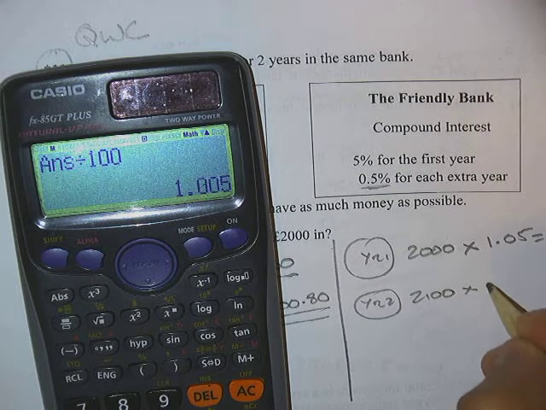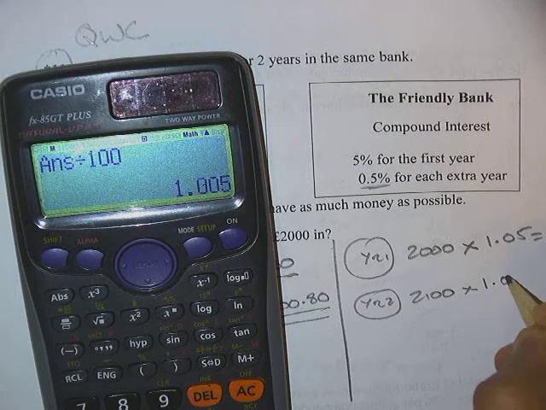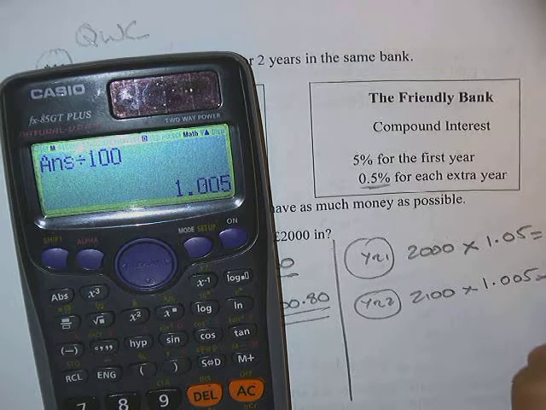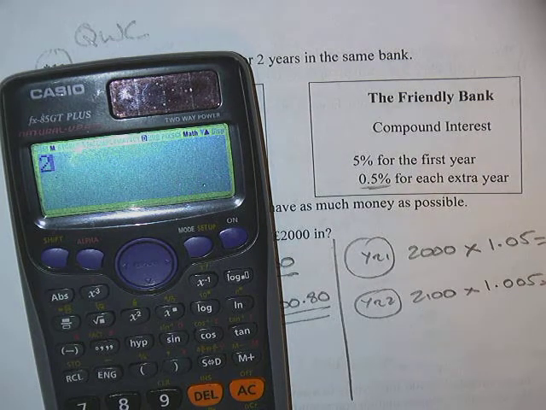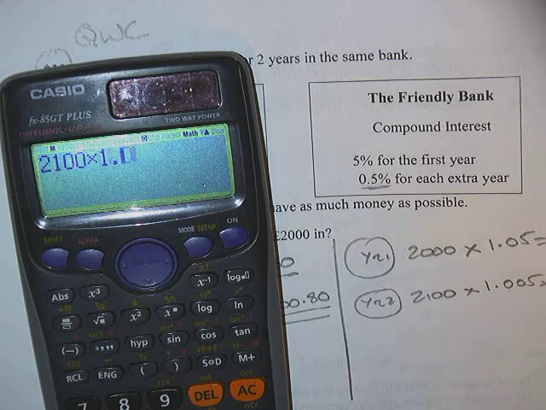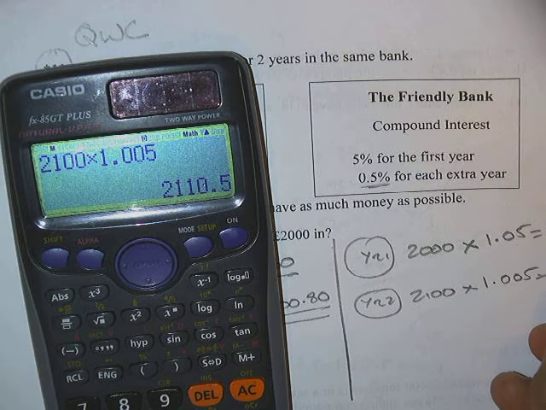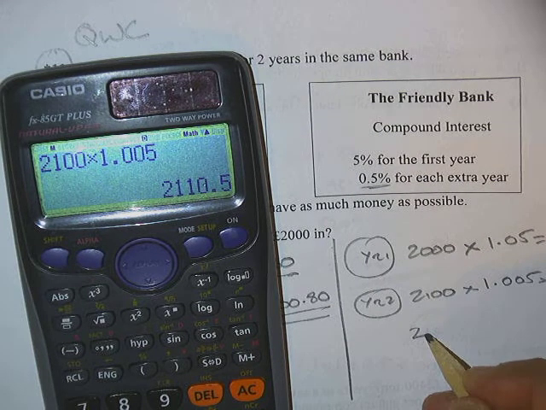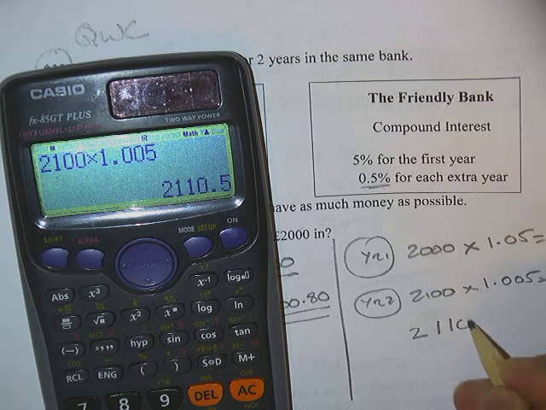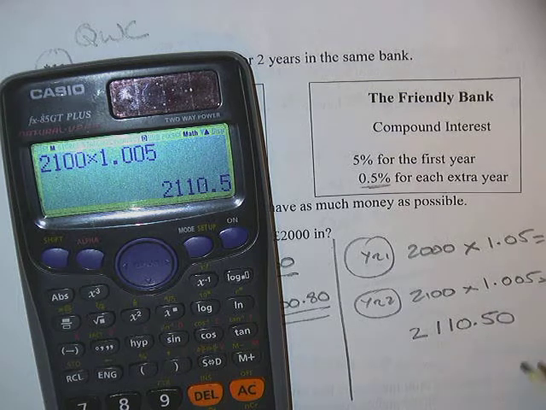So we're going to times that new value by 1.005. So 2,100, which was the value at the end of year 1, we're going to times that by 1.005 equals, SD button if required. The answer we get, I'll just write it here, is £2,110. We've got 0.5, that means 50p.